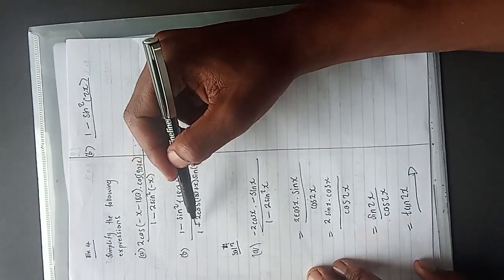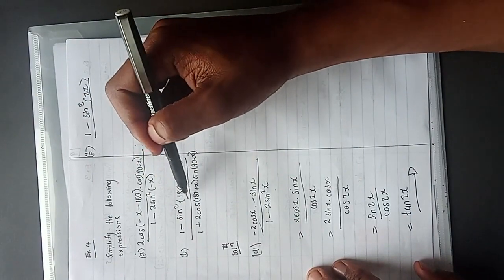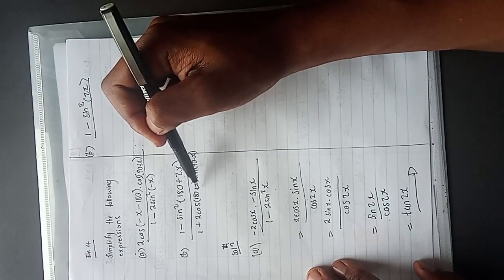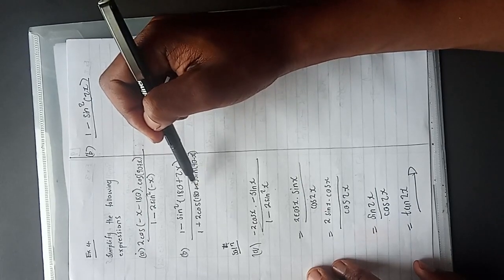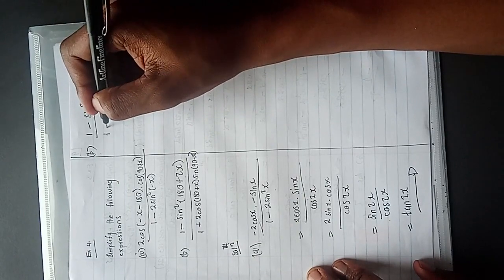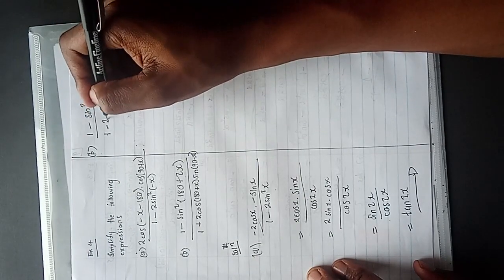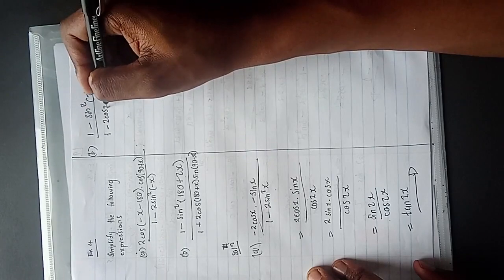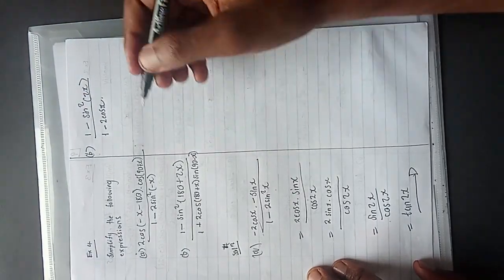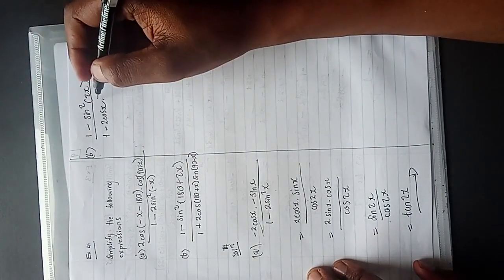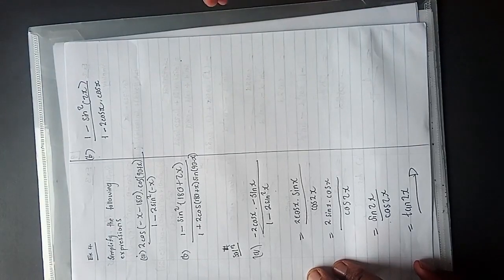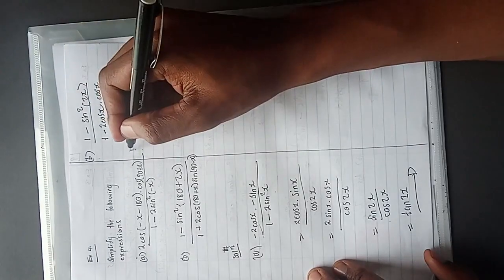Here I have 1 plus 2 cos into this. This is in quadrant 3, which means it's going to be negative 2 cos x times, this is in quadrant 1, so everything in quadrant 1 is positive, and it's going to change to cos x because it's a cofunction.